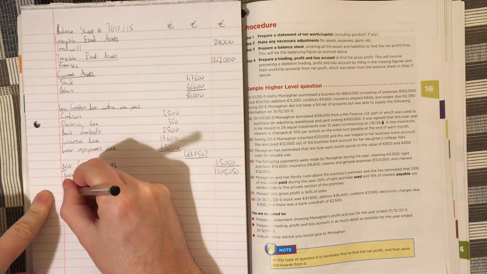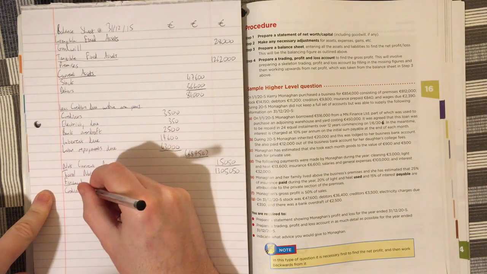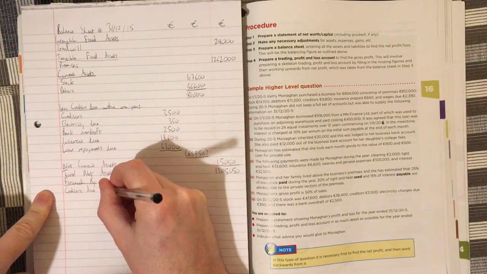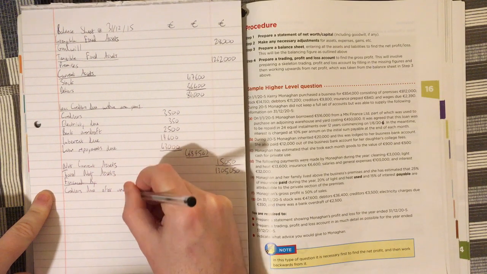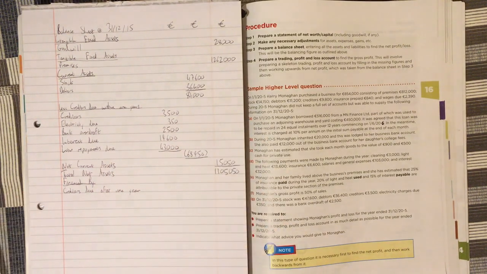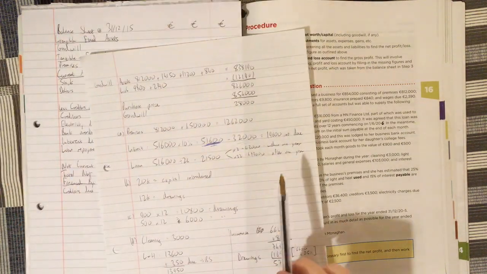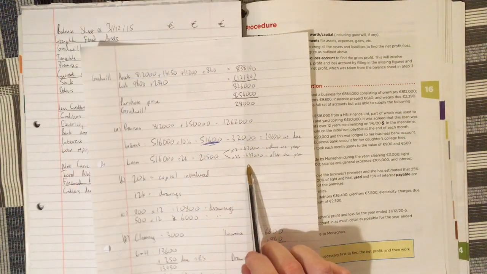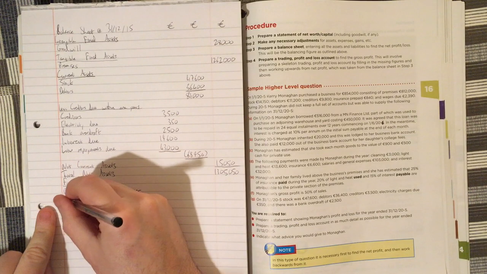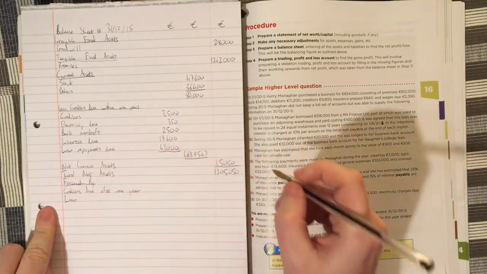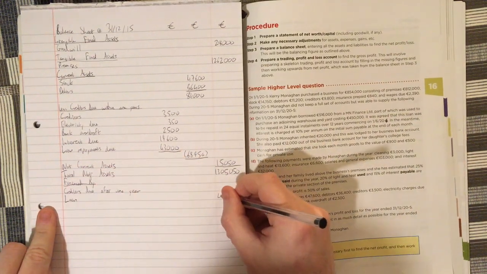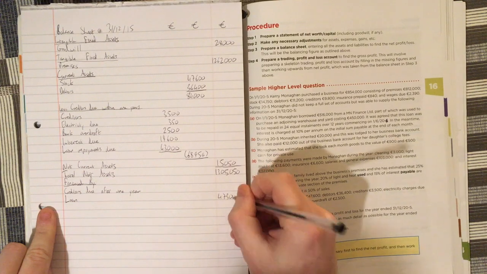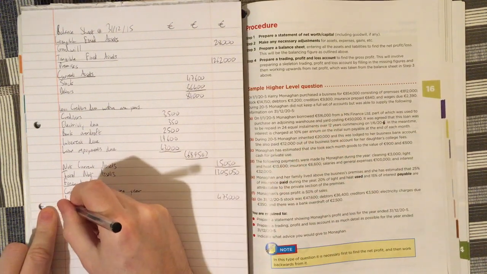You've got creditors due after 1 year, so all the other loan repayments, bar those two being paid next year, is 473,000.